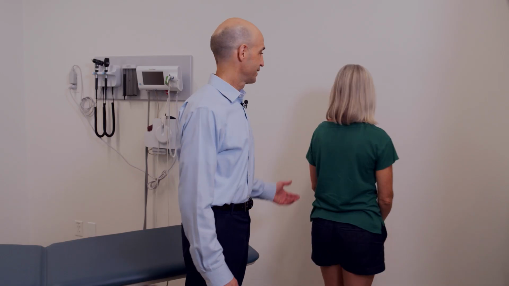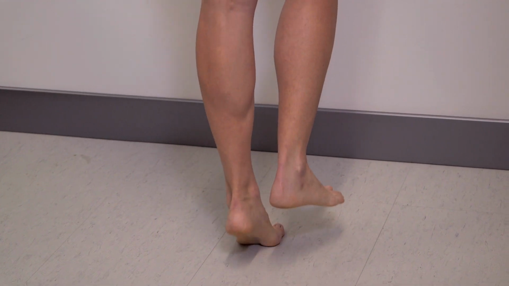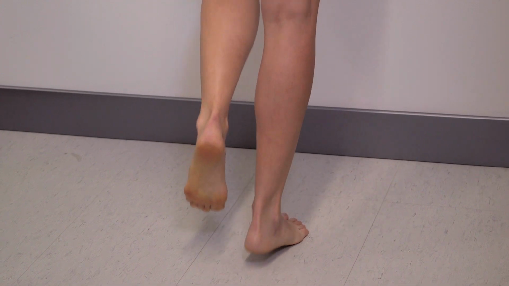For the heel raise, I have patients hold onto the wall for support, stand on one leg, and lift the heel 3 times. I always stay within arm's length for patient safety. Weakness of heel raise can occur in S1 radiculopathies.